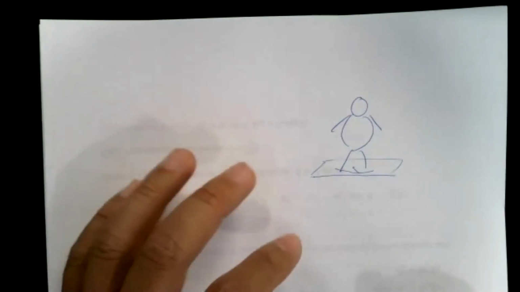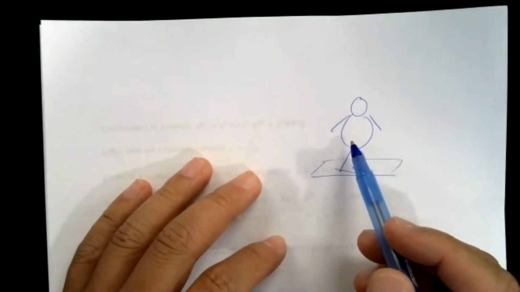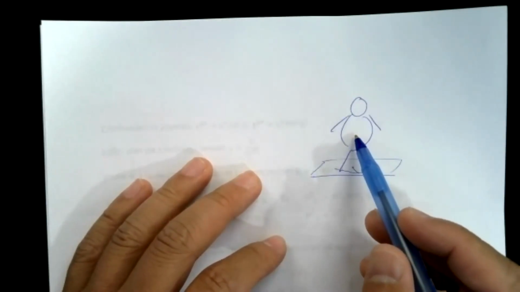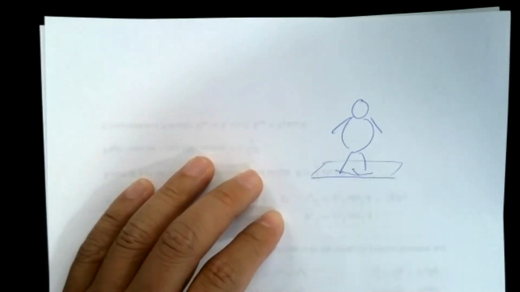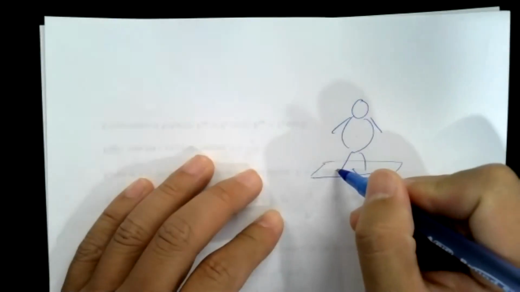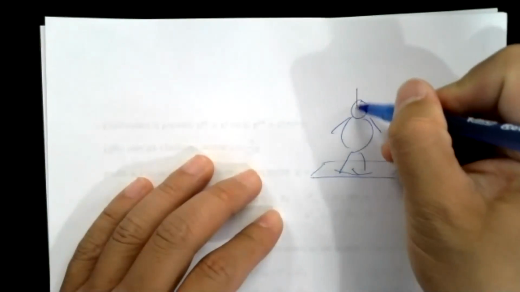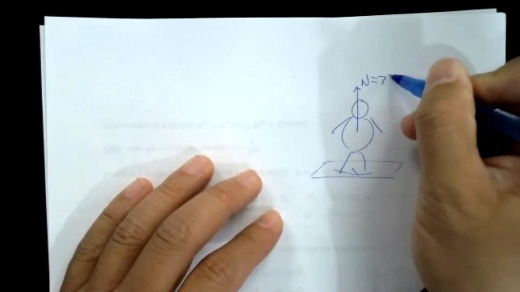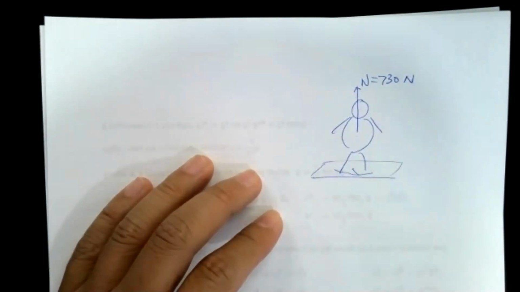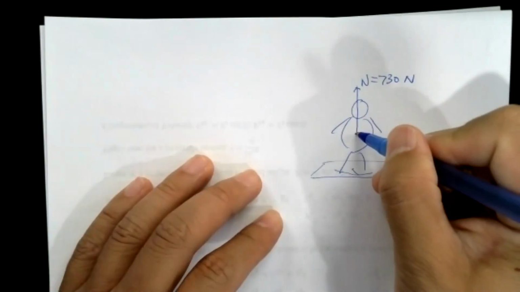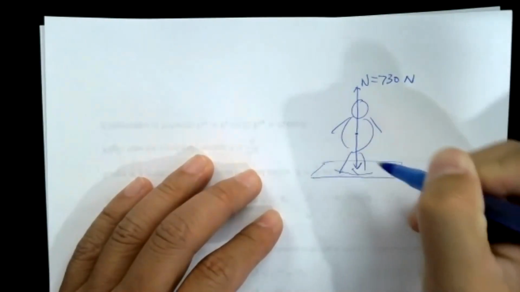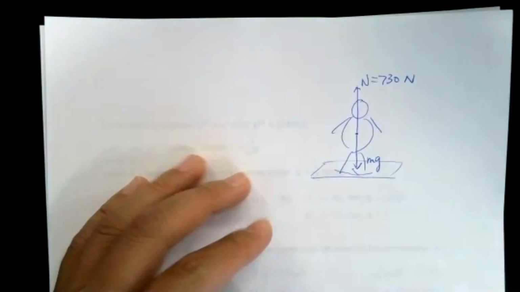All right, let's take a look at this one together. I saw a couple of responses already. You can keep submitting your responses there, okay? As I mentioned, it might be easier to just look at your body as your object of interest, okay? Because the scale reads 730, that means the supporting force from the scale should be 730 newtons, okay? And then you always want to consider the weight of the object, in this case your body, that should be mg, okay?